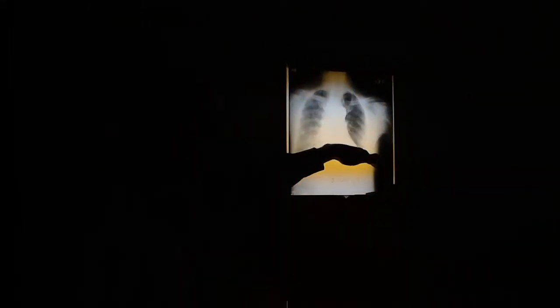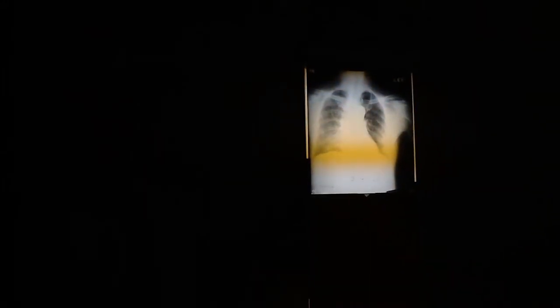That's homogeneous density. There's still lots of air in there, isn't there? But yet that's not normal looking. These lungs don't look like those over there, and those are normal. There's too much density. It's an increase in the density all over both lungs. It's very subtle, but that's not normal density, is it?